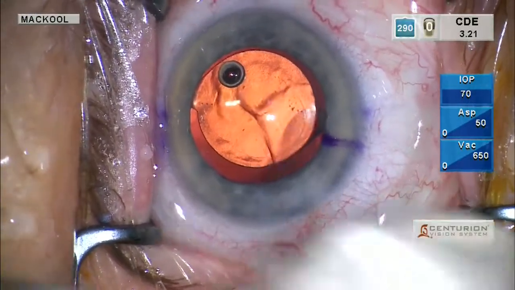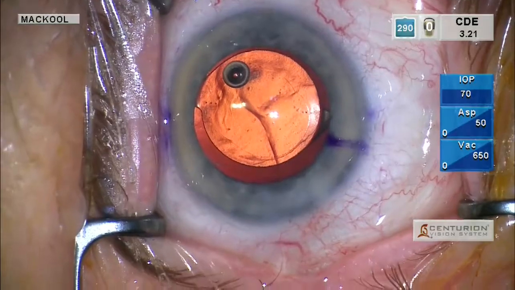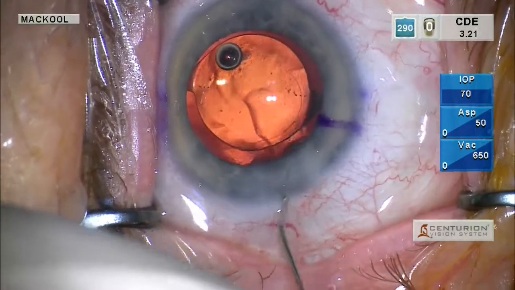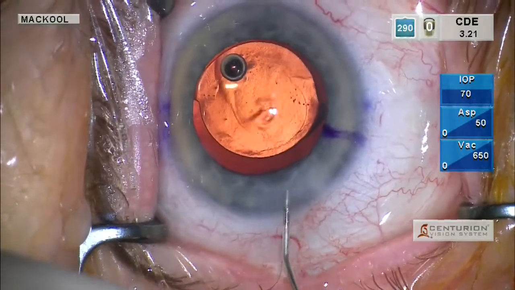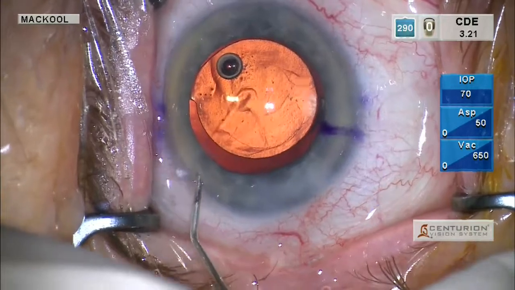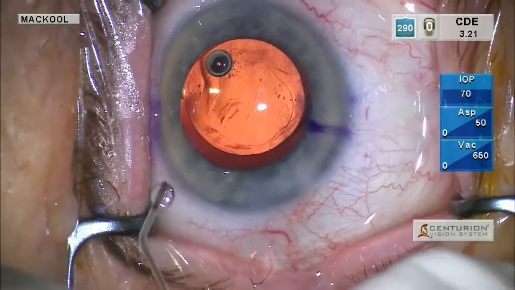Okay, so next will be our myostat injection. And of course, most of the time when you do this, you're going to see the pupil come down. Maybe not to get very myotic, but to lose some of the dilation at least.